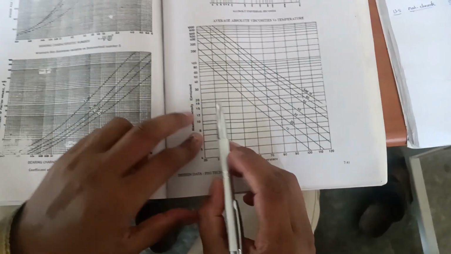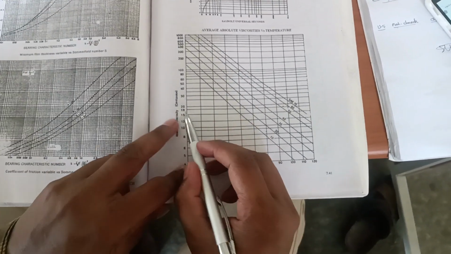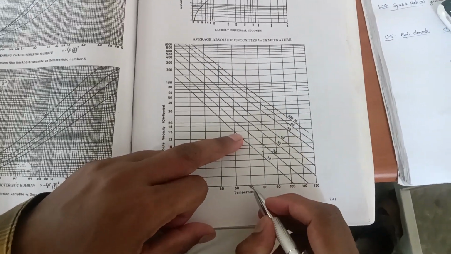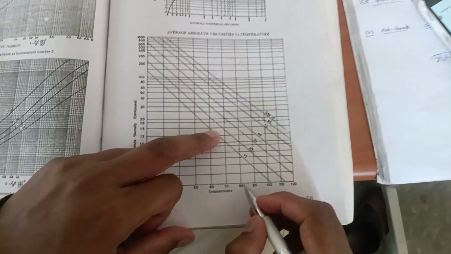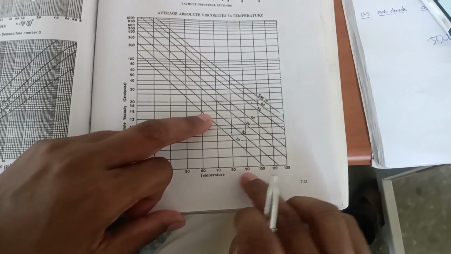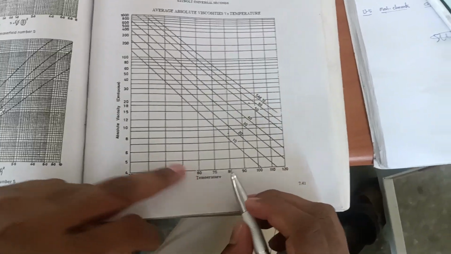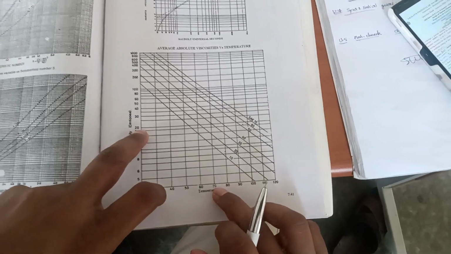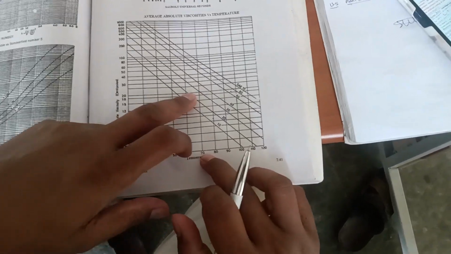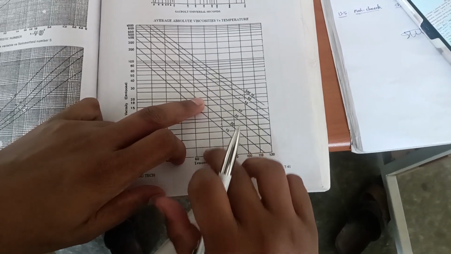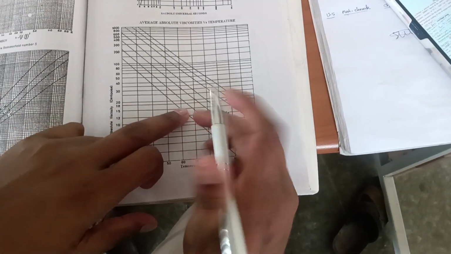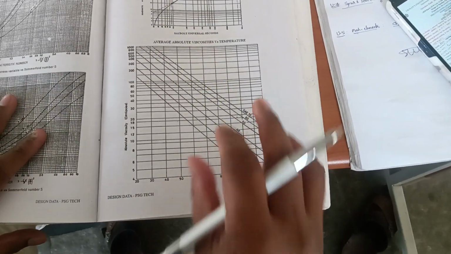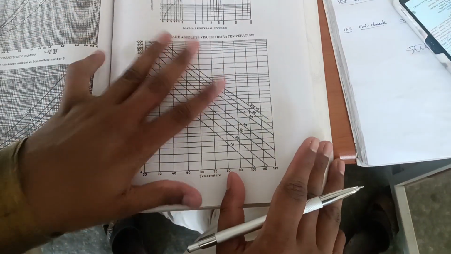Sometimes, suppose they give some viscosity, for example 20 centipoise, and some temperature, let us take 70 degrees. So from 70 and 20 you can find out this line, that is SAE 30. So like that also you can find out the type of oil. This is a very useful table.